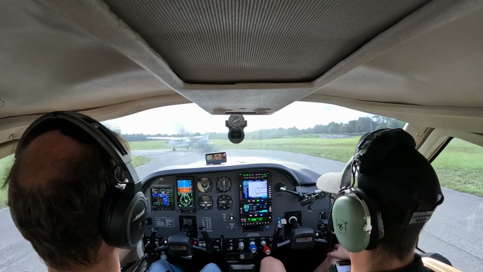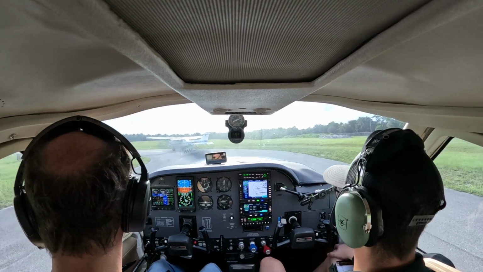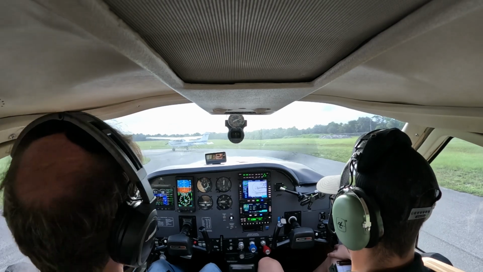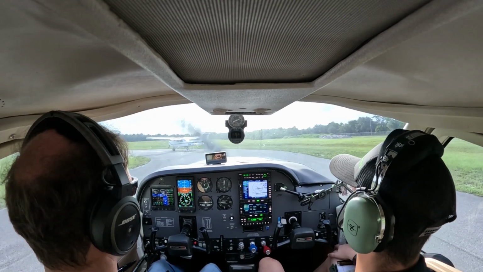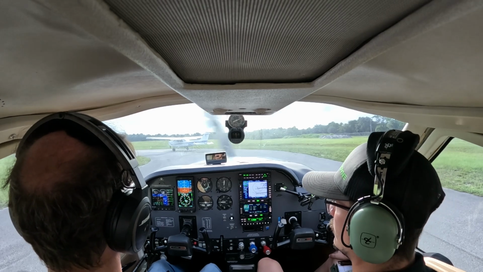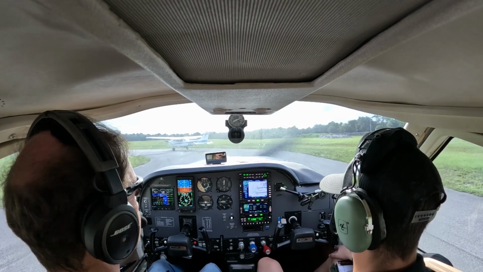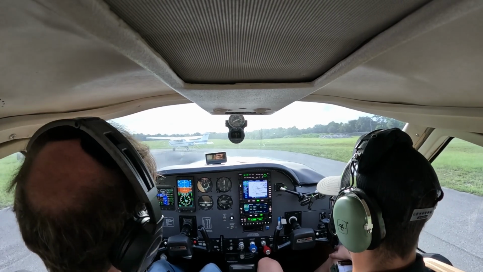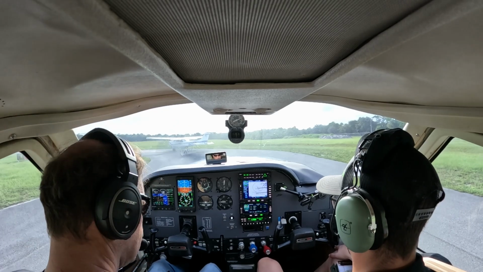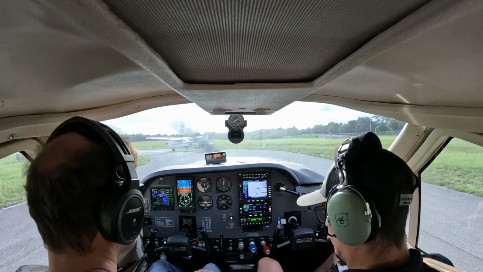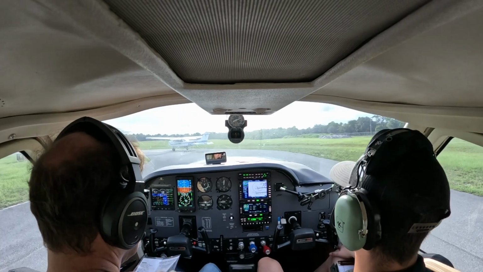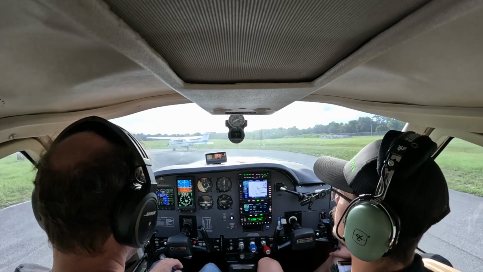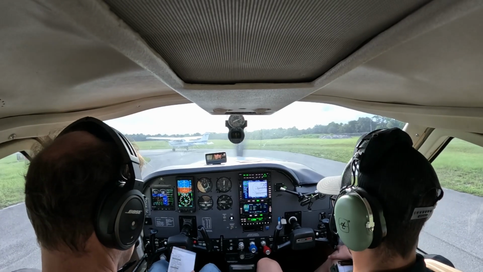Melbourne Tower, Cessna 4791 Echo, holding short runway 9 left, ready for departure. 4791 Echo, Melbourne Tower, hold short runway 9 left. Hold short runway 9 left, 91 Echo. Hawk 47 Foxtrot, start turn right, overfly runway 5.